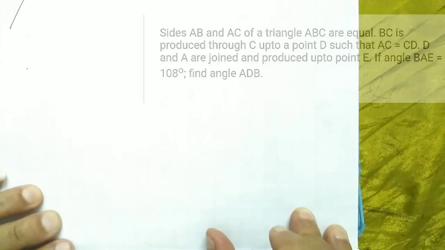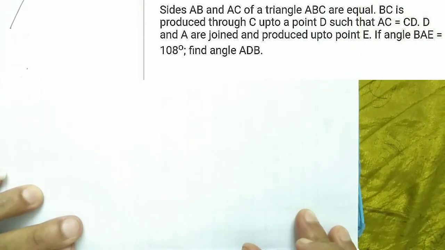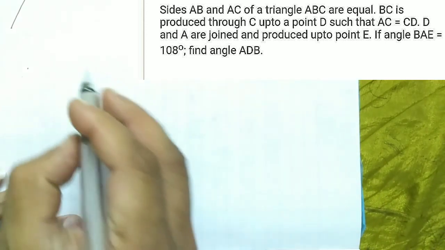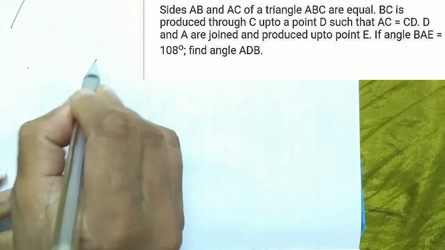See the next question displaying on your screen. AB and AC of triangle ABC are equal. So it's an isosceles triangle. Let us draw it first.